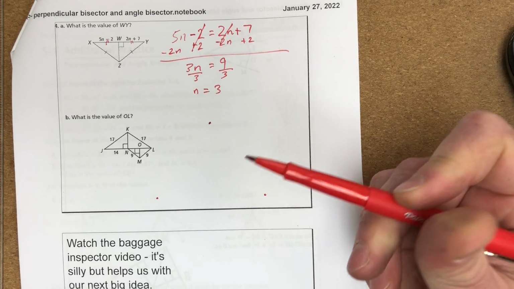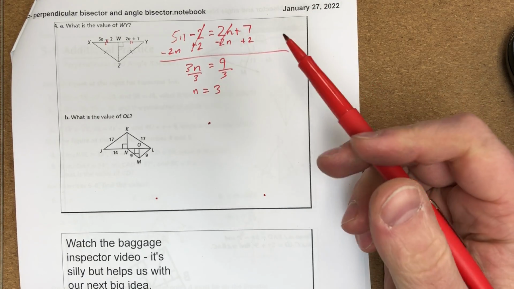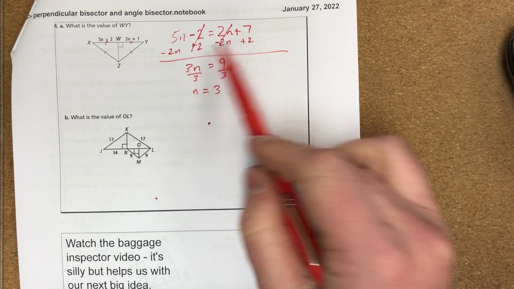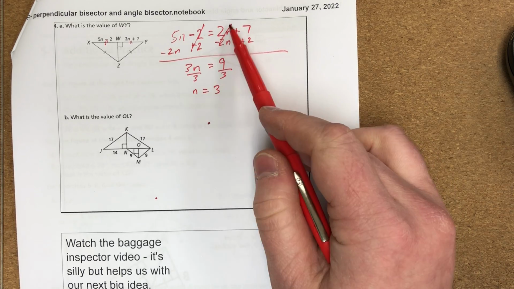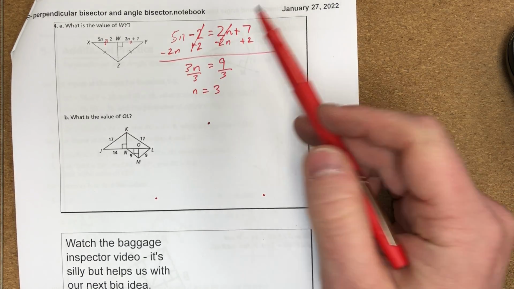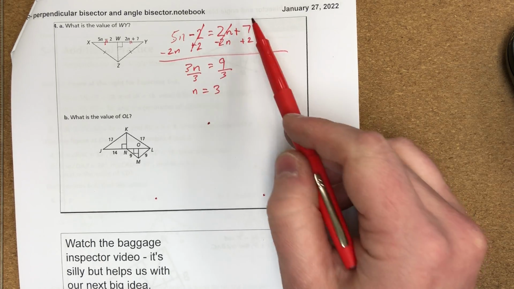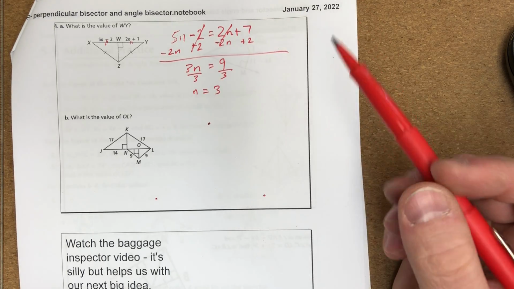All right, so that's usually how I'll do these. And a lot of times I'll do that step in my head. Like I'll just move this over and go, okay, I'm losing 2, I'll lose 2 here. I'm gaining 2, I'll gain 2 here, and then divide.